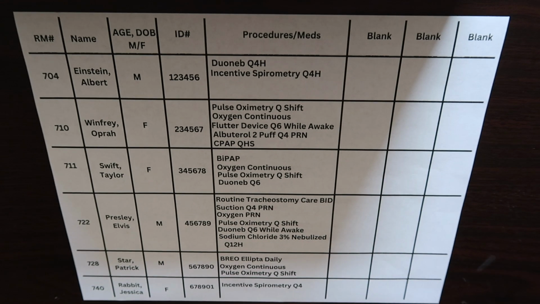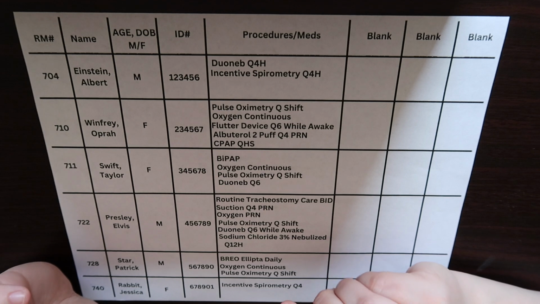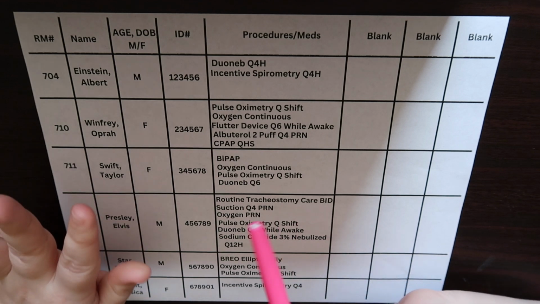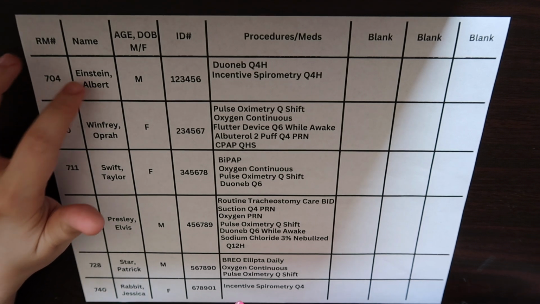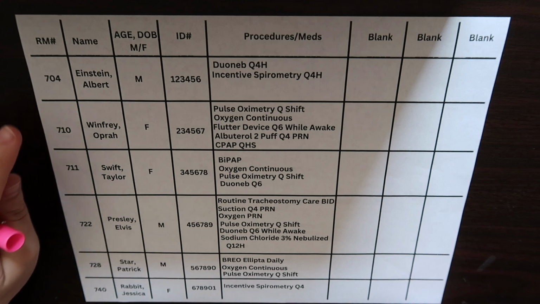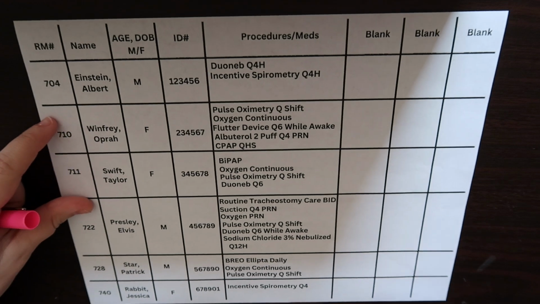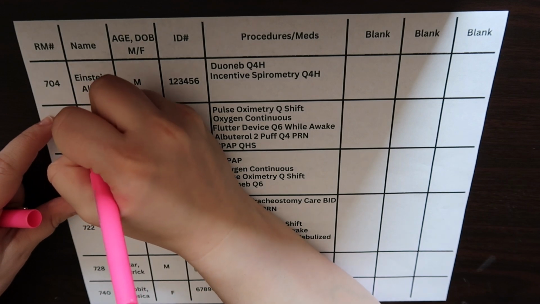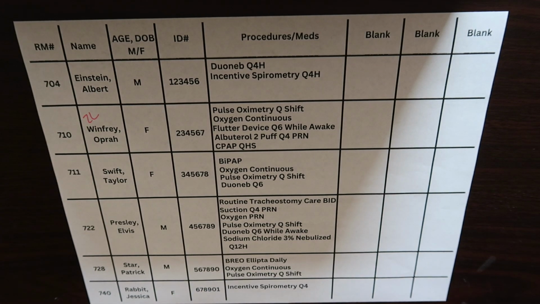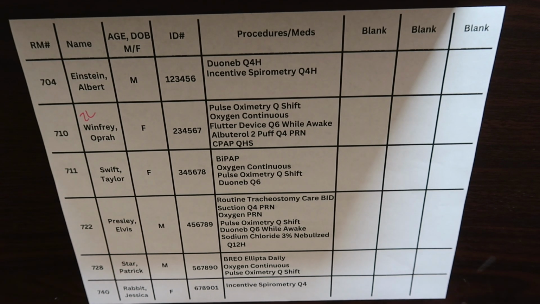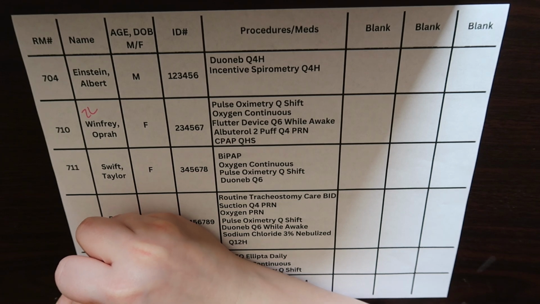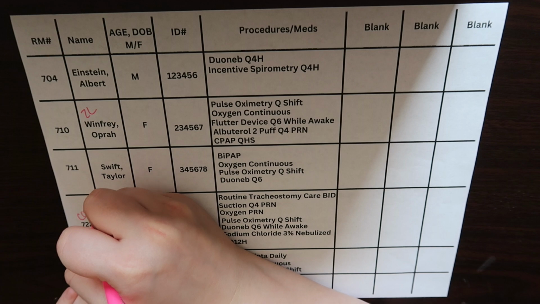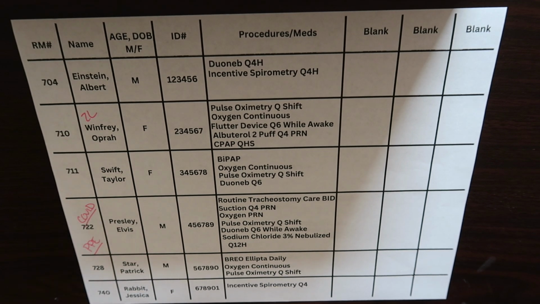First thing I do is obviously I get my assignment, and then I print my papers, and then I get report. People like to do report differently. How I write things down after I get report is I'll write what their oxygen device is. Let's say Oprah is on 2-liter nasal cannula, so I'll just write 2 liters right there. Say Elvis has COVID and he's on some kind of precautions. Over here I'll put PPE or COVID, and then I'll underline it so that it's right there where I can see it.